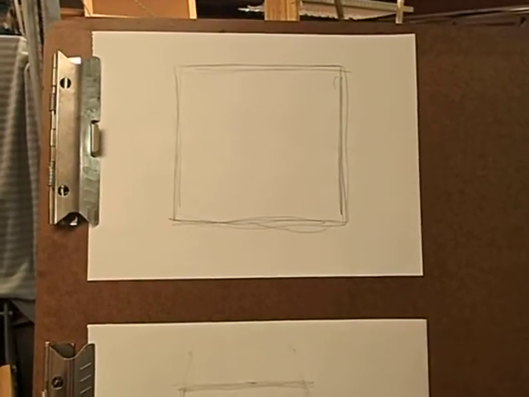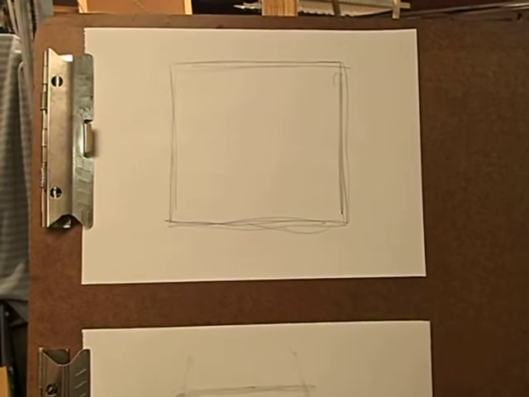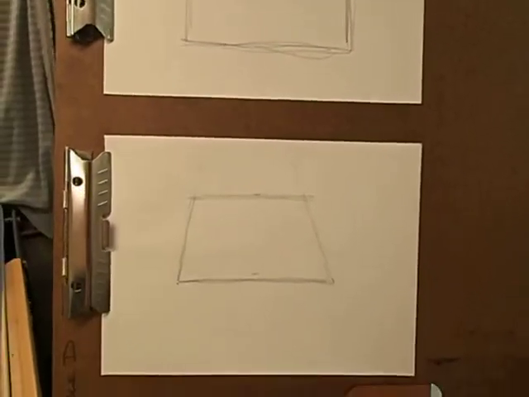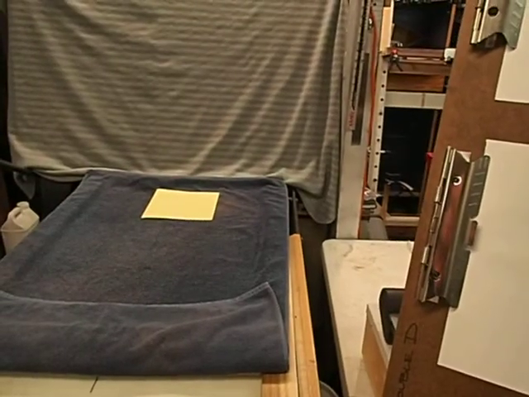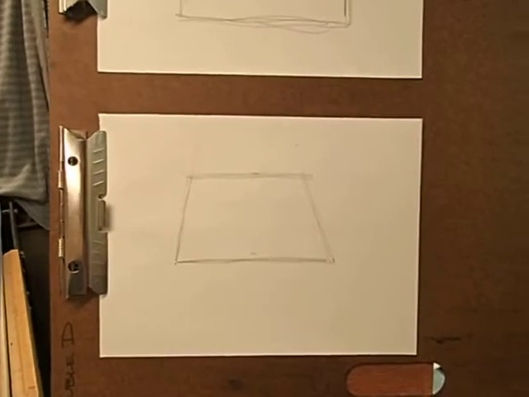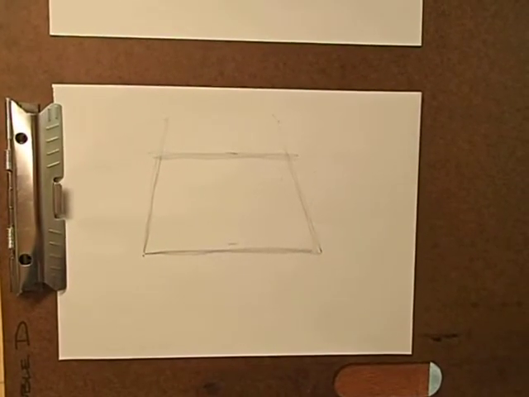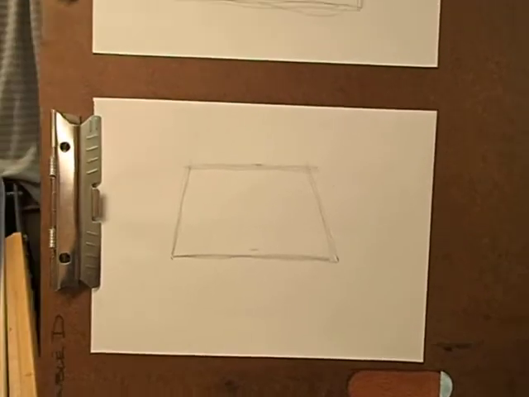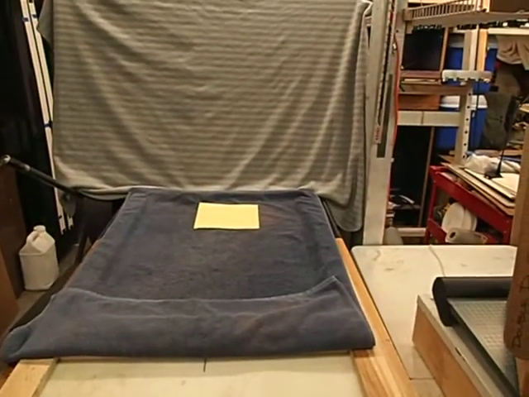It's based on what I know a square looks like, but then I drew the same square using linear perspective, measuring and sighting angles to get it to look like that distortion of the piece of paper going back into space.